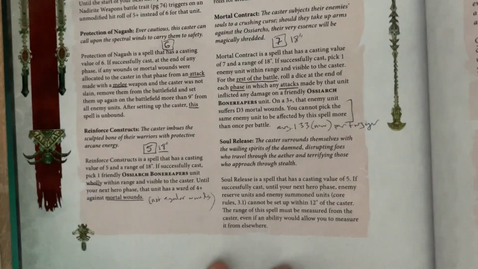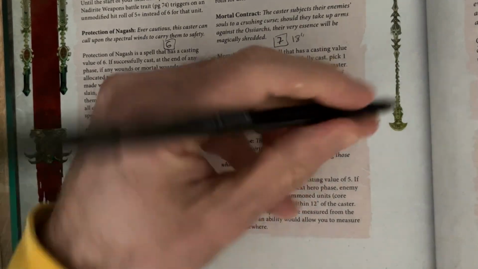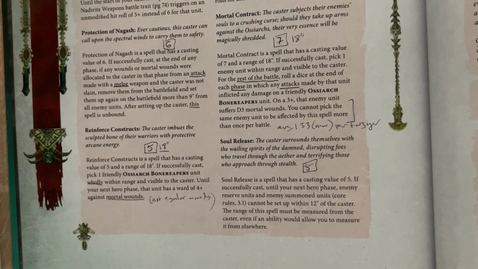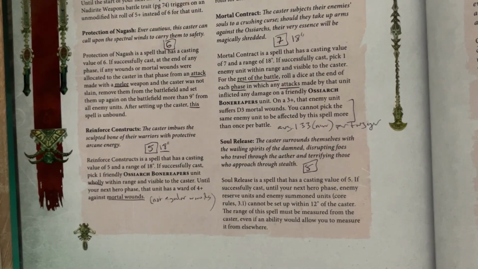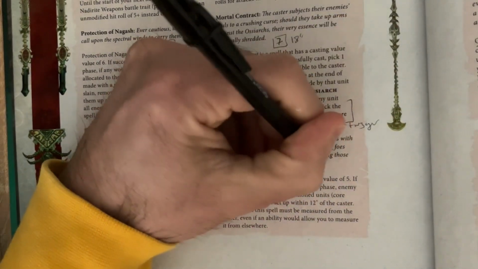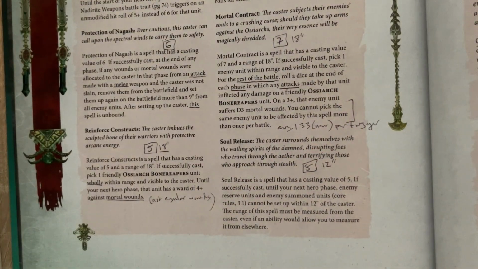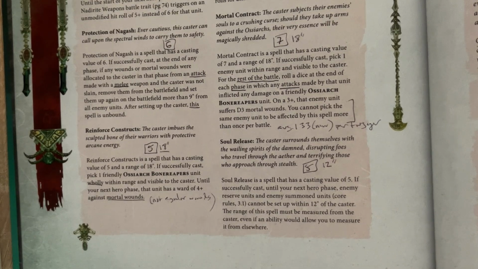All right, last one, Soul Release. Spell with a casting value 5. And once again, no range. Until your next hero phase, enemy reserve units and enemy summoned units cannot set up within 12 inches of the caster. So it's kind of got a 12-inch range. The range of the spell must be measured from the caster, even if an ability would allow you to measure it from elsewhere.